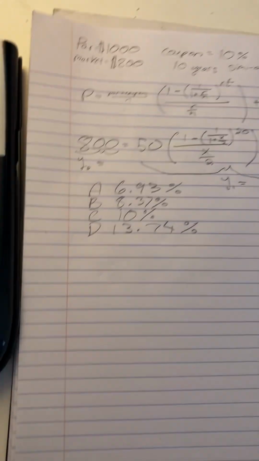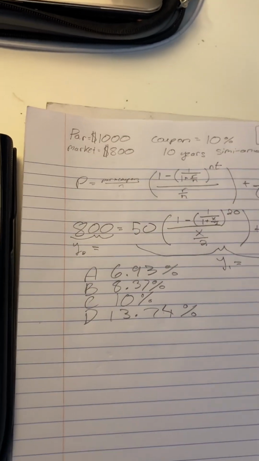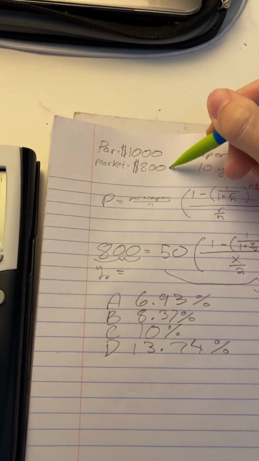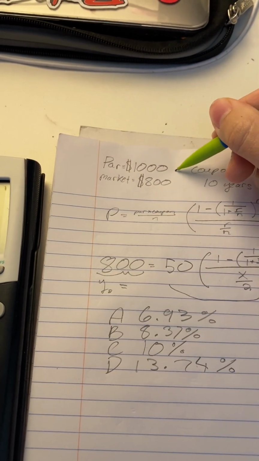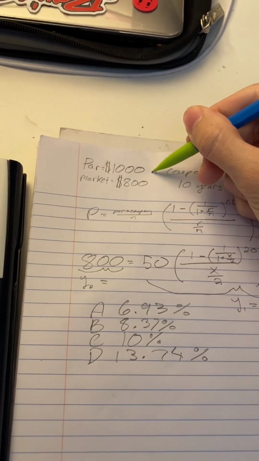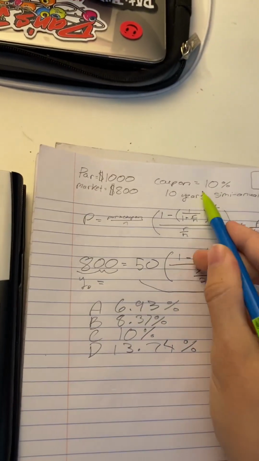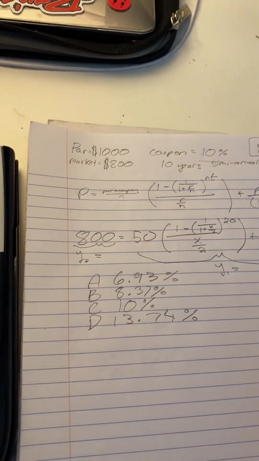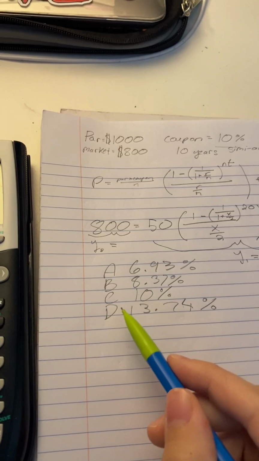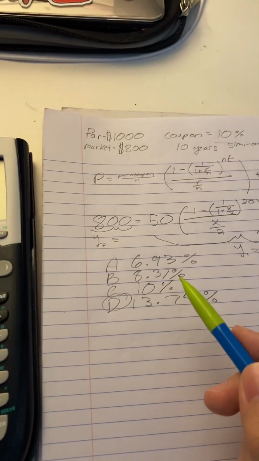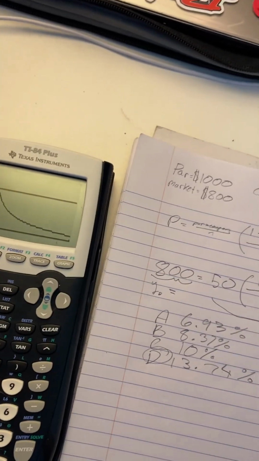The other cool thing is you're going to have answer choices. Since the market price is lower than the par value, it means it's selling at a discount, so you expect the market rate of return to be higher than the coupon. So if there's only one answer that's higher than the coupon rate, then you immediately know that would be the correct one. If that doesn't make sense, then this is what you do.